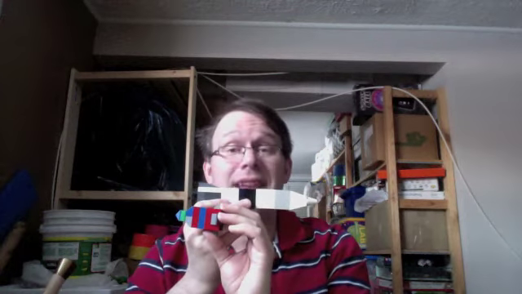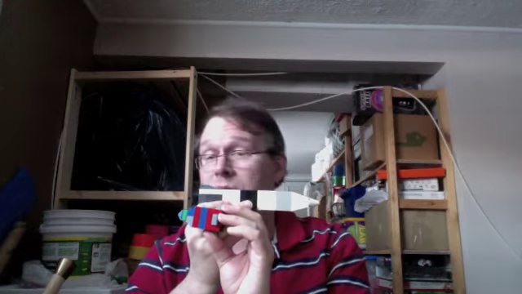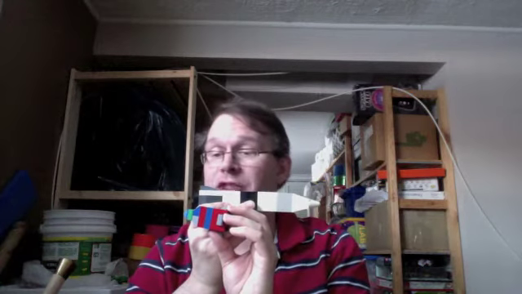Now, you'll notice that since the ships are of very different lengths, those events don't happen together. This one happens fairly quickly afterwards. Finally, well, not finally, but next we get event C, which is when the nose of the red ship hits the tail of the white ship, and then finally event D.